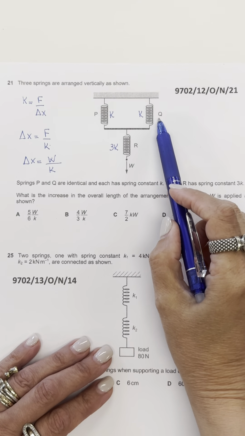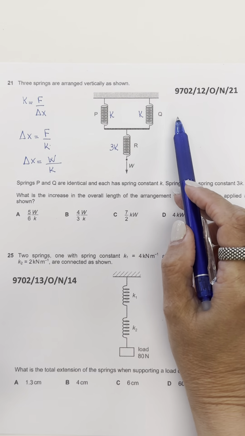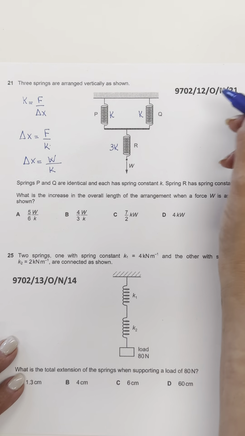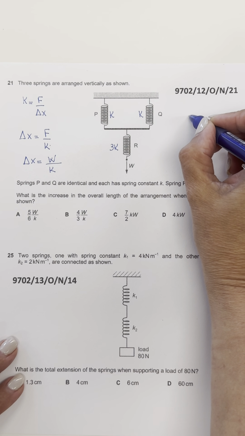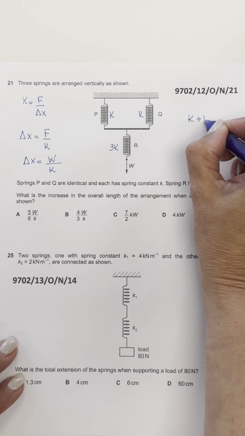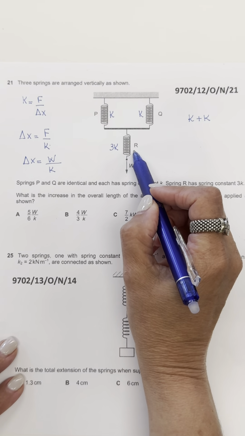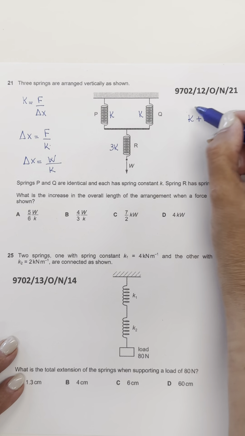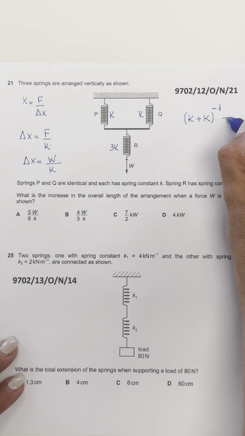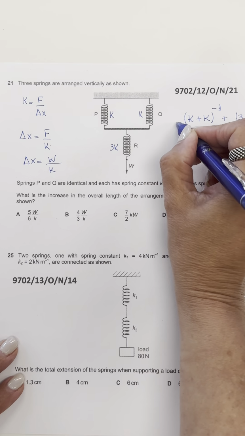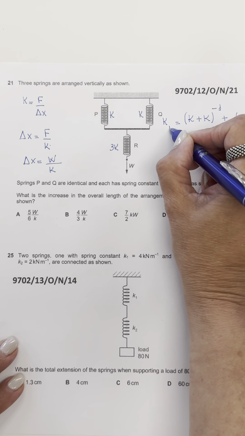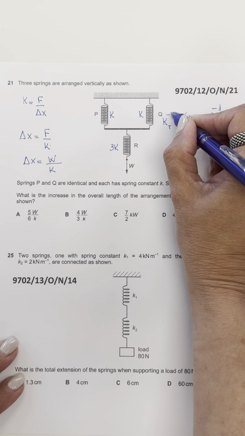Springs P and Q are in parallel. So in this case, I'm going to add both, K plus K. And that is in series with R. So if it's in series, we are going to take the inverse of the sum of the inverses of both of them. And this is my total extension, to the power of -1.